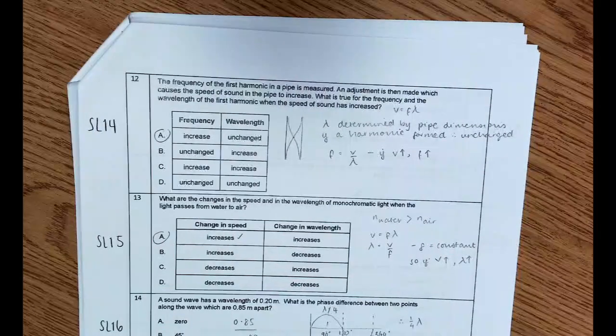So you should have just spotted that one straight away. Okay, 12 for HL, 14 for SL. The frequency of the first harmonic in a pipe. Well, a pipe is open at both ends. It's being measured. An adjustment is made which causes the speed of sound in the pipe to increase. What is true for the frequency and the wavelength of the first harmonic when the speed of sound has increased?